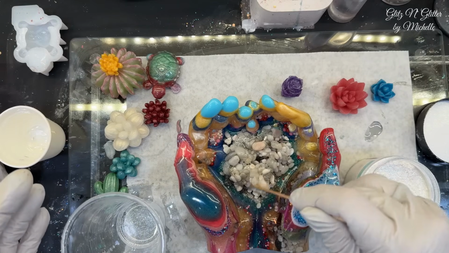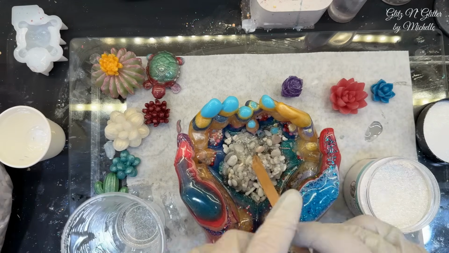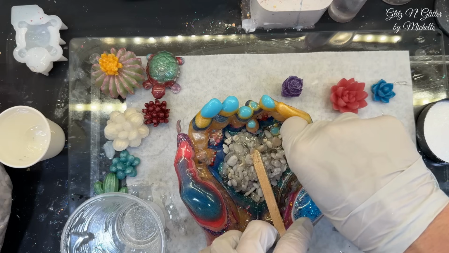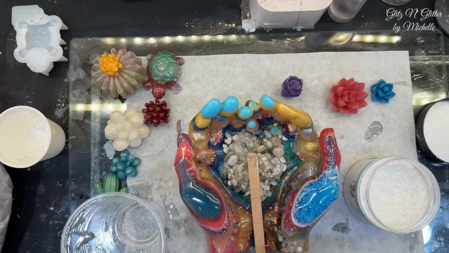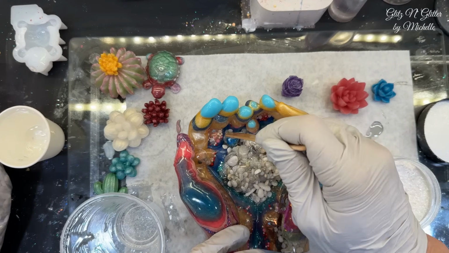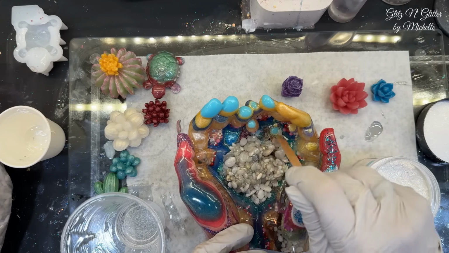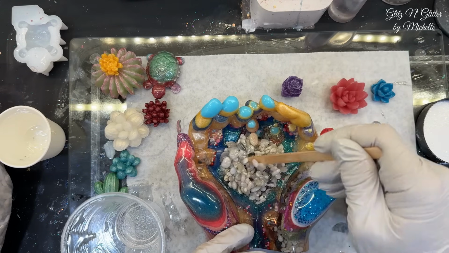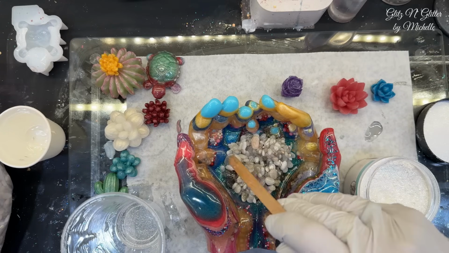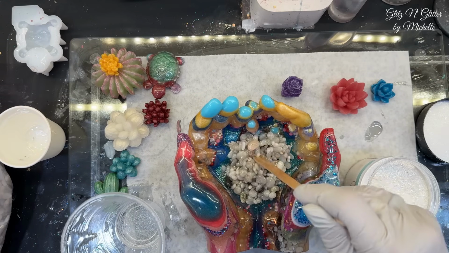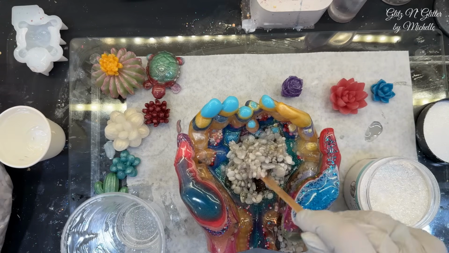And then I'll stick the little succulents in to dry. Oh, there's a stick in there. I'm trying not to get the resin anywhere else except on the rocks. There, they're coated. I only need about a half ounce.